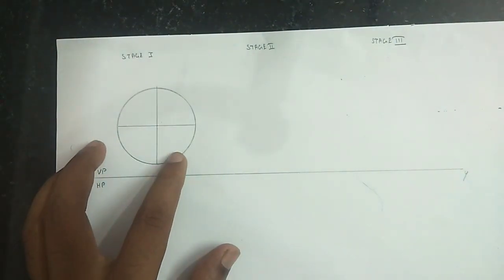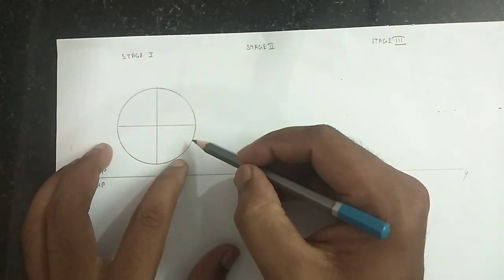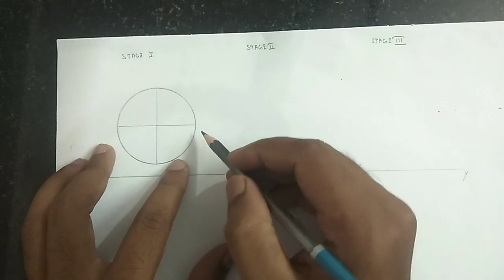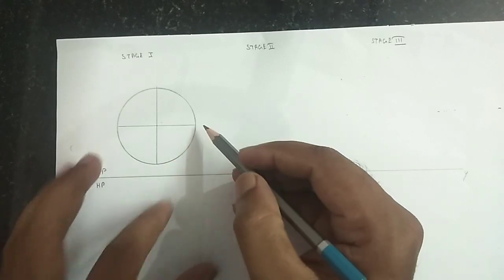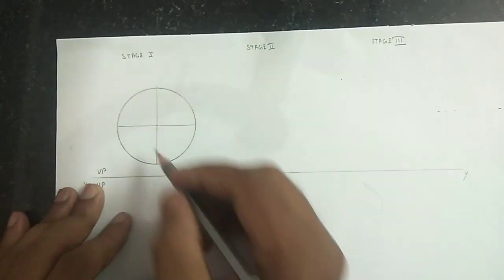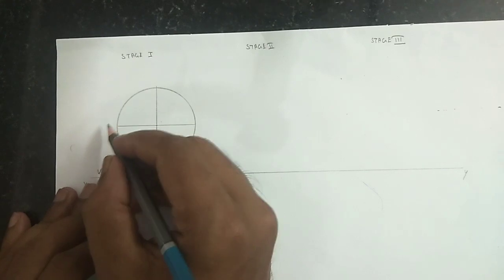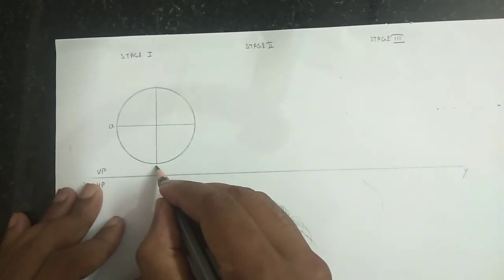So here the circumference of the circle rests at some point. So we consider this point on the right side is resting on the plane. Okay, and here now I am going to give the names. I divide the circle into 4 equal parts. I am going to give the names A, B.